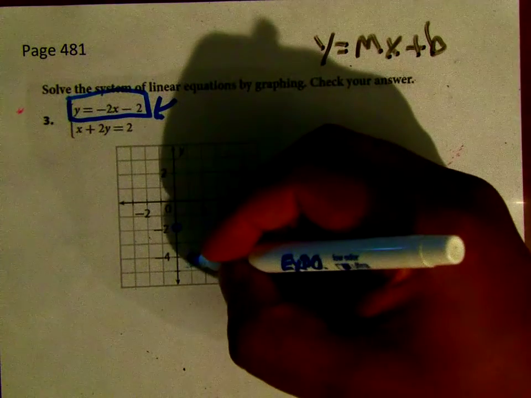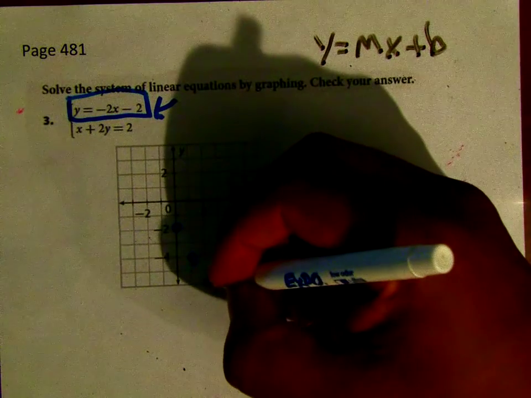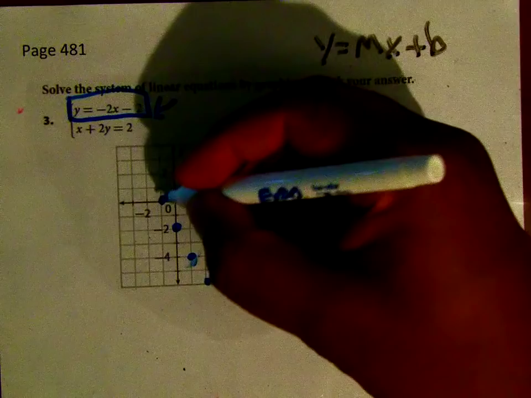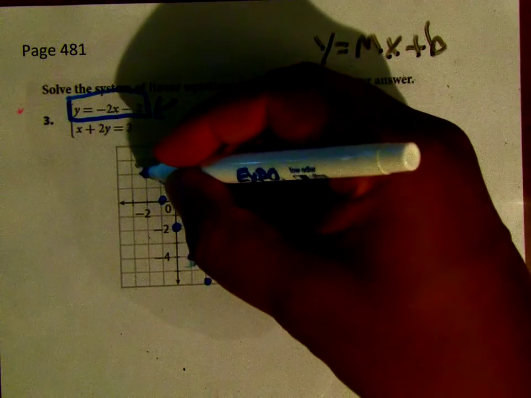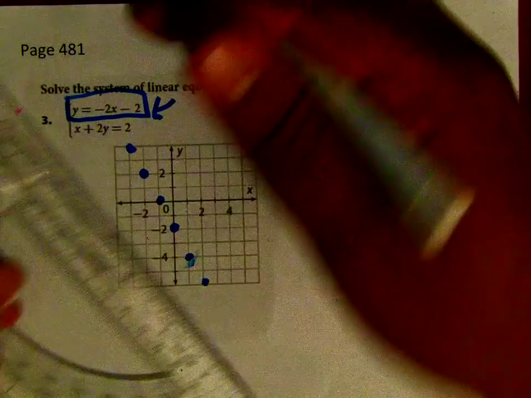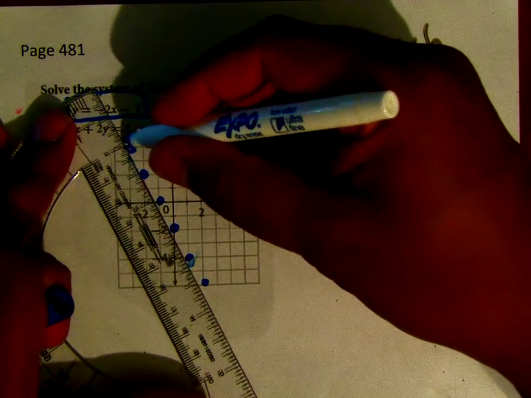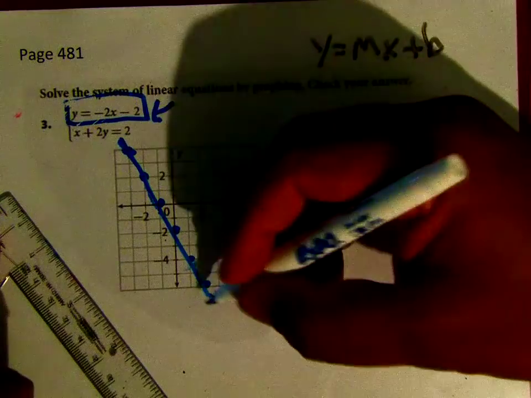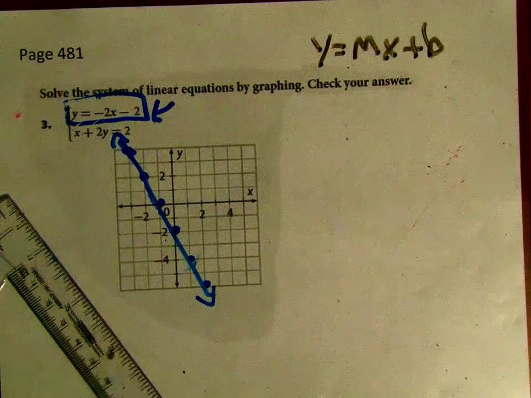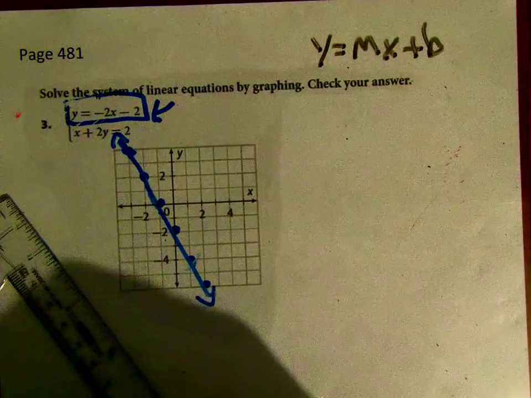I can also go up 2 and back 1. And then I just draw my line. So that's my first equation.